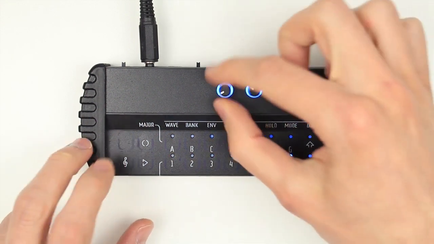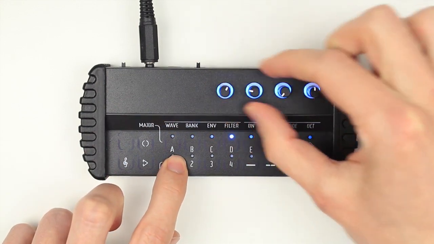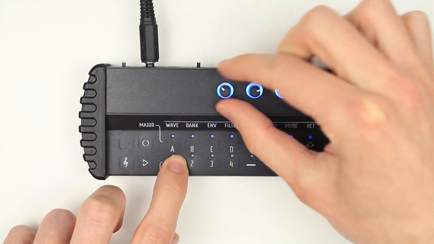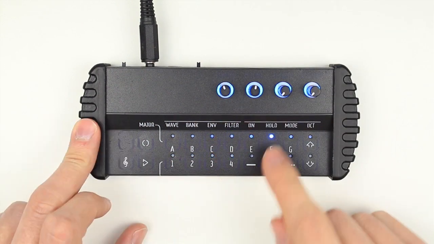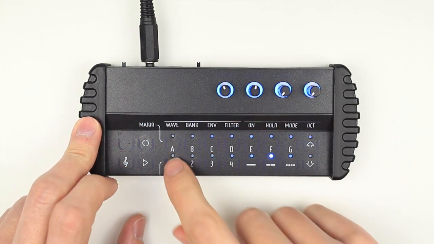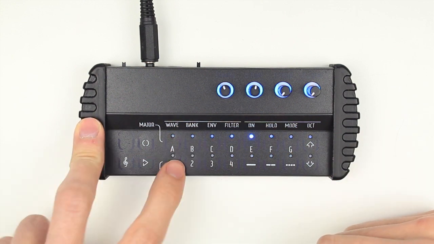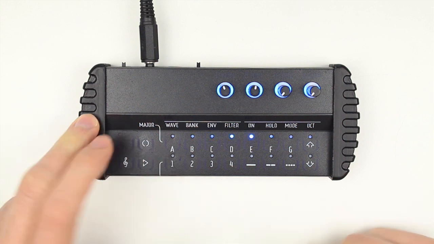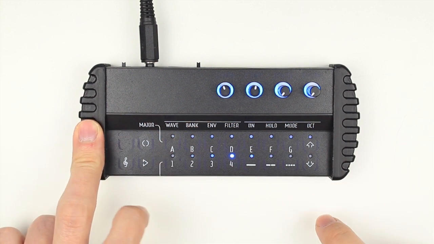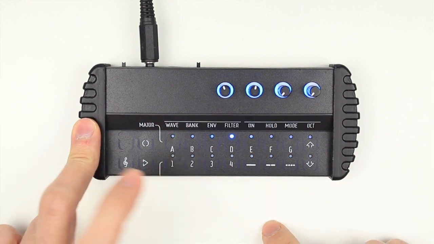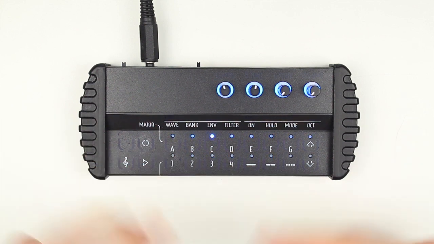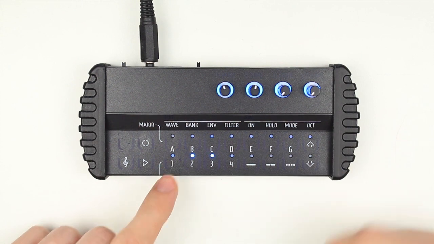Maybe edit the filter slightly. You can also set this Arpeggiator to hold, and you press a button and it keeps on playing without you needing to hold it pressed. Let's do that. If I press the same button again, it stops it, but I can add several notes to it and they will play the Arpeggiator based on the order I've added those notes.